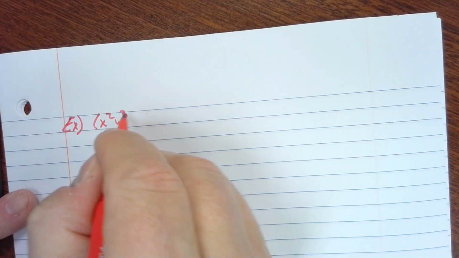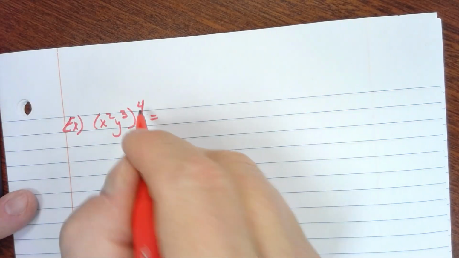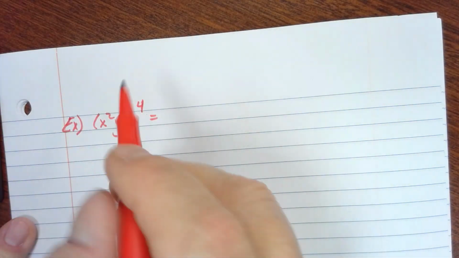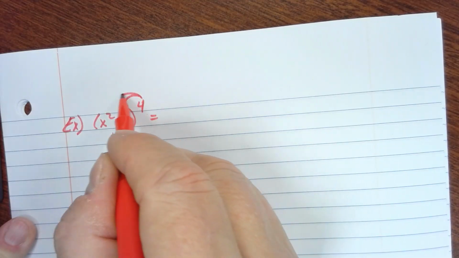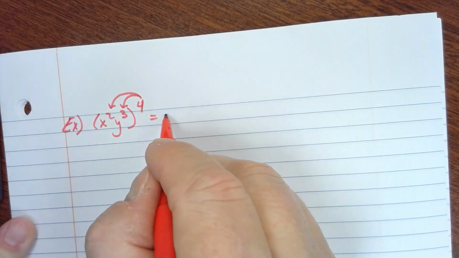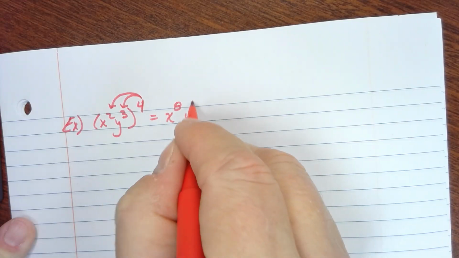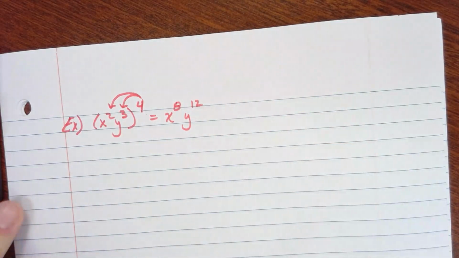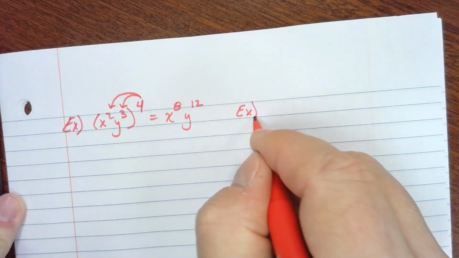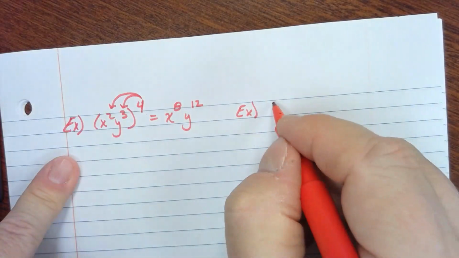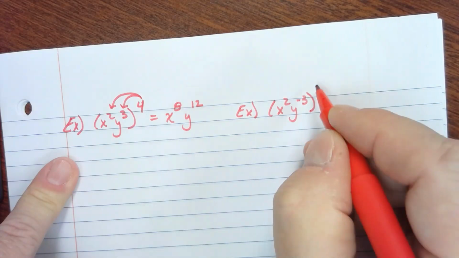X squared y cubed raised to the 4th power. This is the power rule. Anything on the outside is going to be multiplied times the exponents on the inside. So this is going to be x to the 8th, y to the 12th. It doesn't matter if those numbers are positive or negative, it's the same rule.